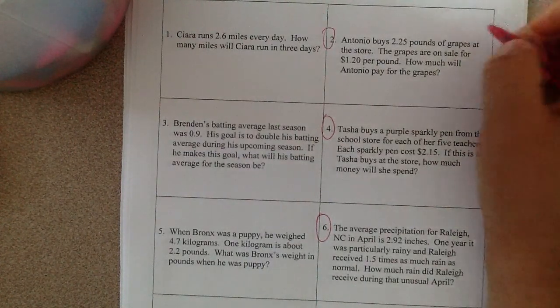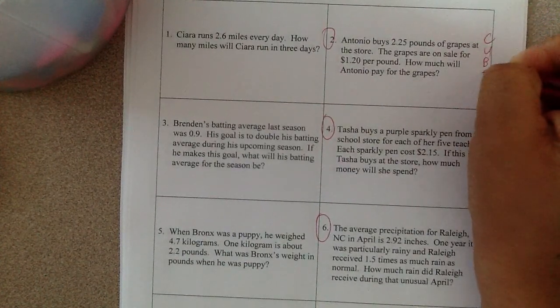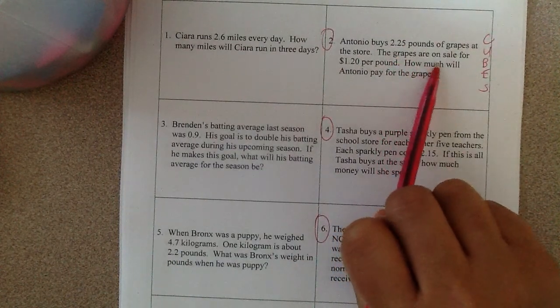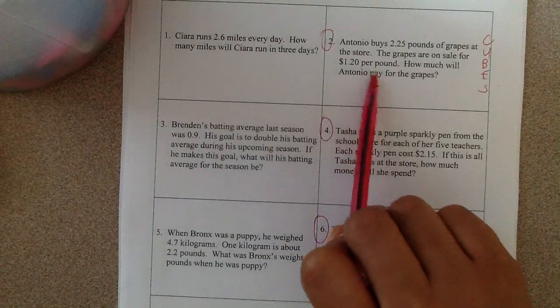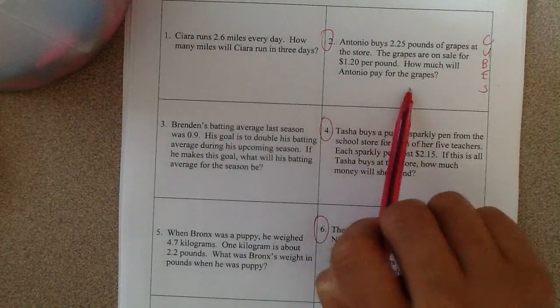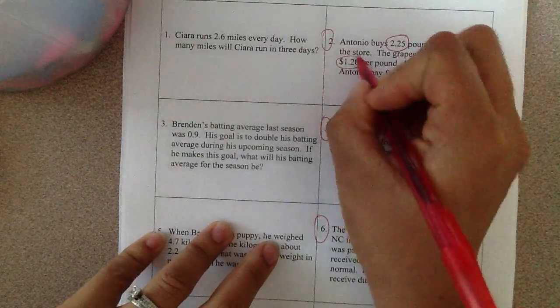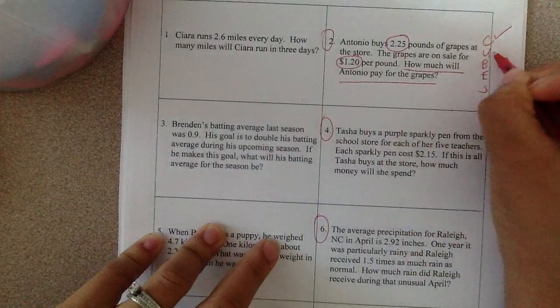All right, I'm going to go ahead and start with number 2, and I'm going to write cubes down the side. It says Antonio buys 2 and 2,500 pounds of grapes at the store. The grapes are on sale for $1.20 per pound. How much will Antonio pay for grapes? So my important numbers are 2 and 2,500, $1.20. My question is, how much will Antonio pay for the grapes?